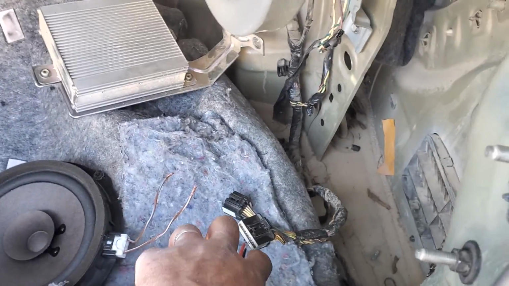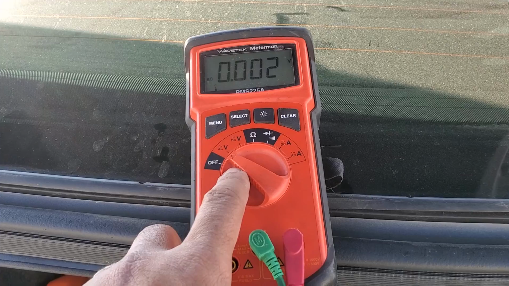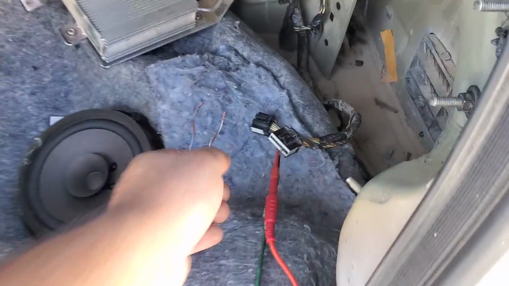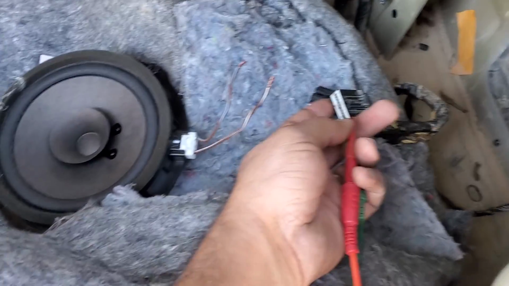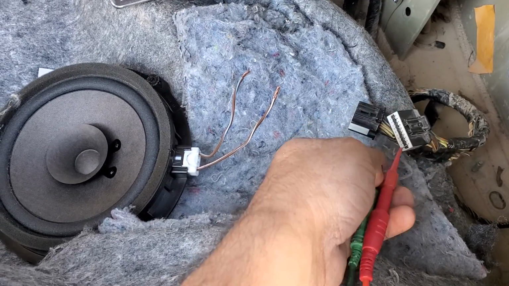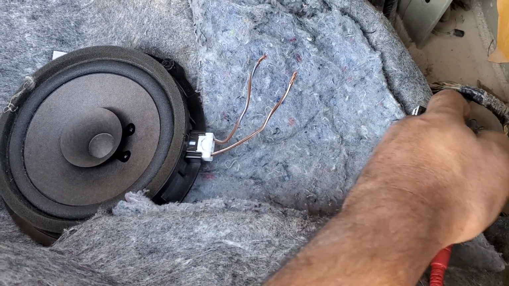If you want to see activity here and you don't have a speaker, all you can do is put your voltmeter on volt AC and come here. I'll show you pin 1. Hopefully I can do this with one hand. 1 and 11.